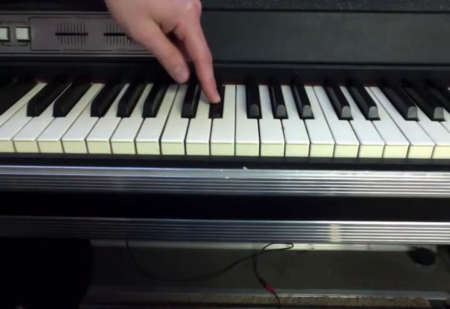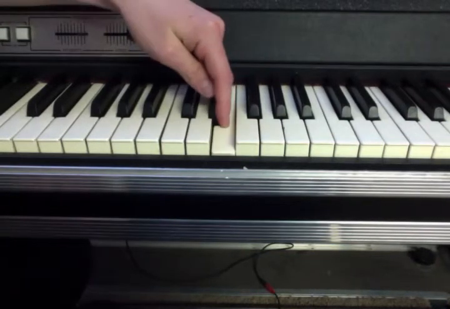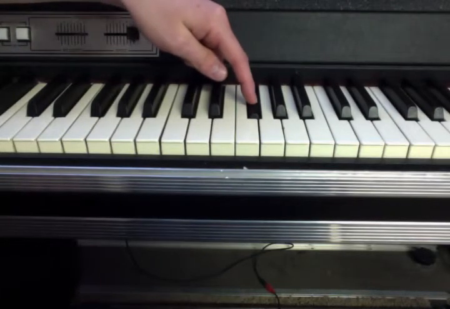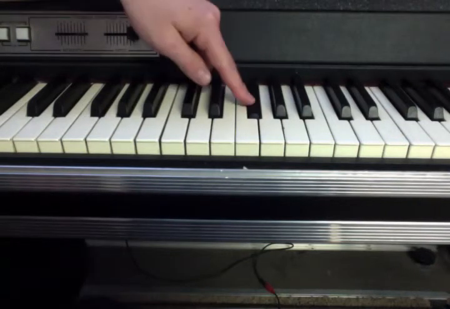Now, what is the major equivalent to D sharp minor? Well, we go up a half step and then a whole step. The major equivalent to D sharp minor is F sharp major, right? Or G flat major, but we're going to say it's F sharp.